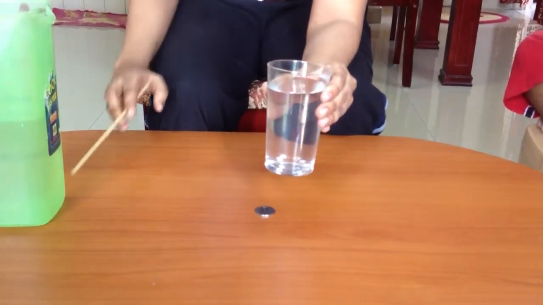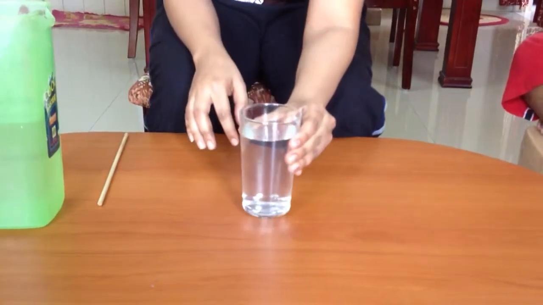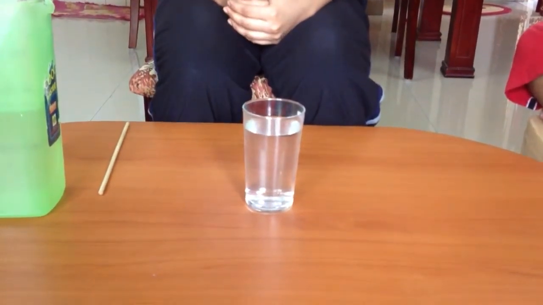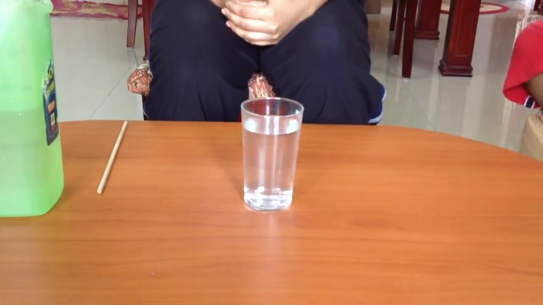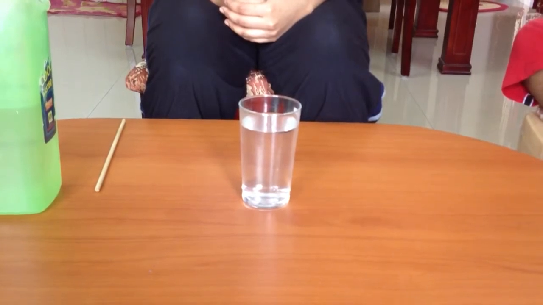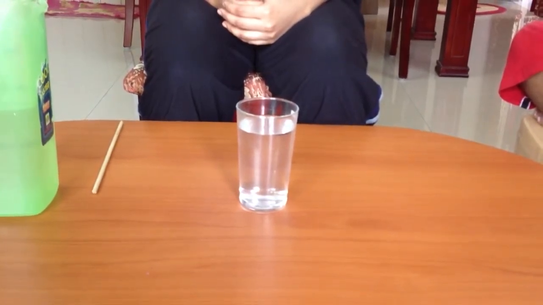When we pour water in the glass, the refractive index of glass and water combined together becomes much higher than the refractive index of air. So the light coming from the coin completely bends around the coin and hence we cannot see the coin.